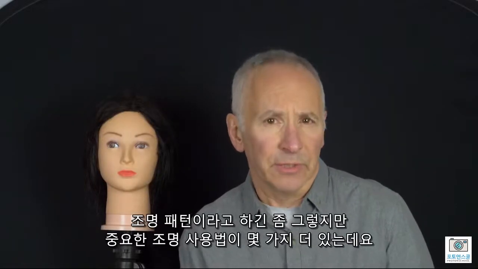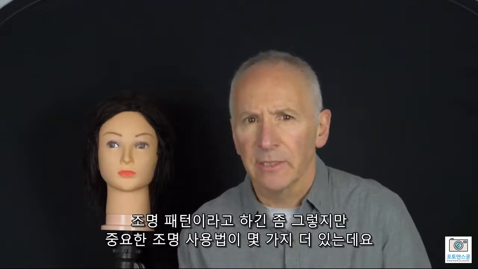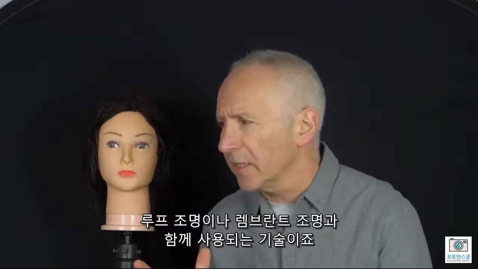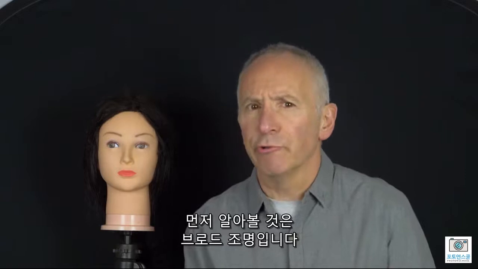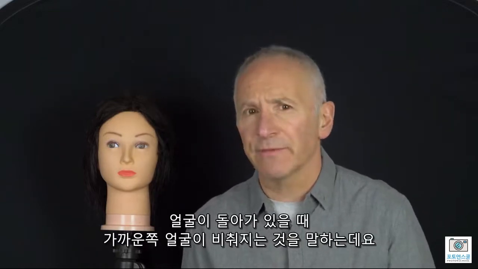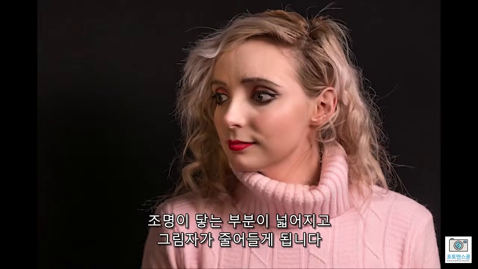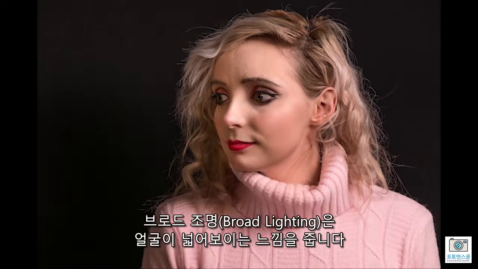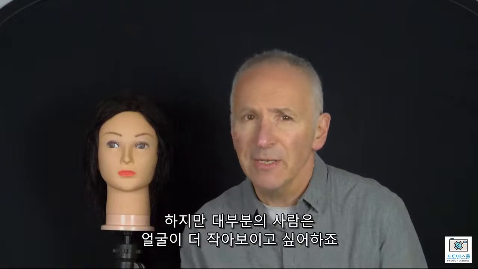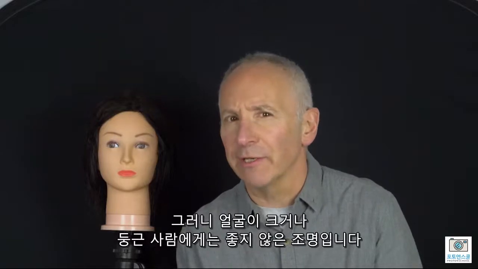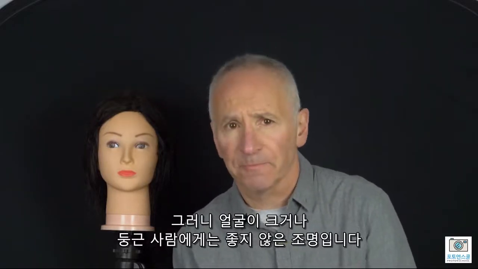There's a couple of other important types of lighting styles that are not really light patterns, and they're generally used in conjunction with loop and Rembrandt lighting, where the face is turned slightly off-centre. The first is called broad lighting, and it's when the side of the subject's face nearest the camera is the side that's being lit. This produces a large area of light on the face and a smaller shadow side. Broad lighting makes a person's face look broader or wider, hence the term, and can be used on someone with a very slim face to widen it. Most people, though, want to look slimmer, don't they? Not wider. So broad lighting is not great for someone who is heavier or round-faced.